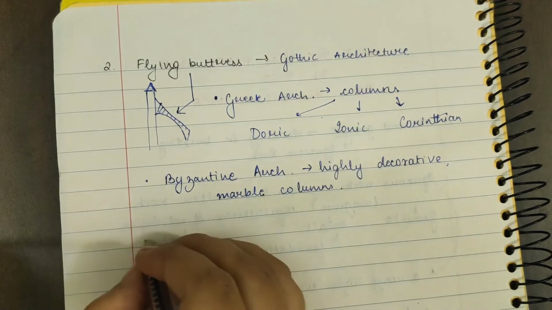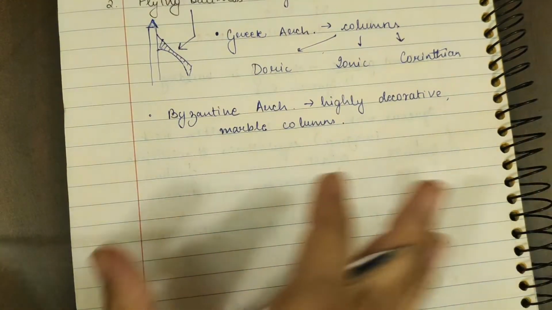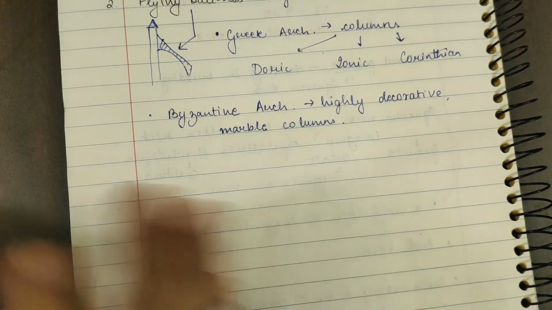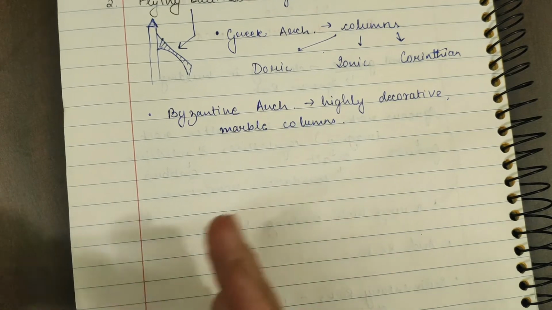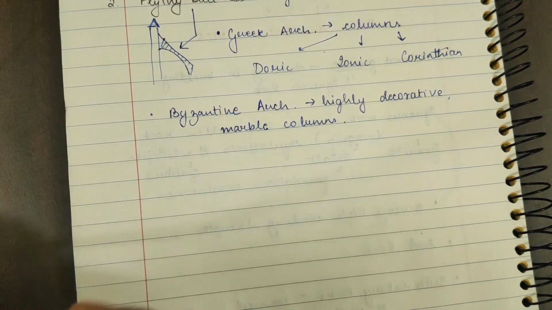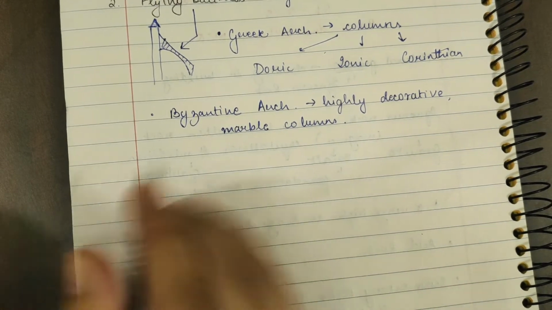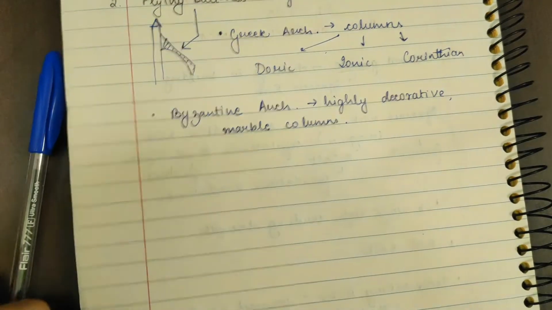Now, one more option is Indian architecture, but Indian architecture as such is an amalgamation of different architecture. It has Indo-Saracenic architecture, Indo-Islamic architecture. So it's not one specific element of Indian architecture that we can identify. So this concludes the second question.